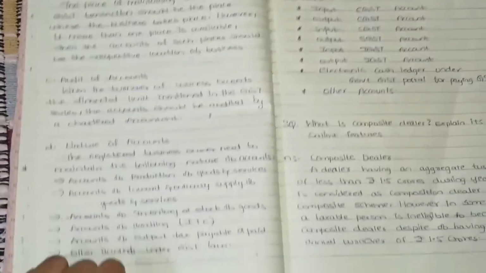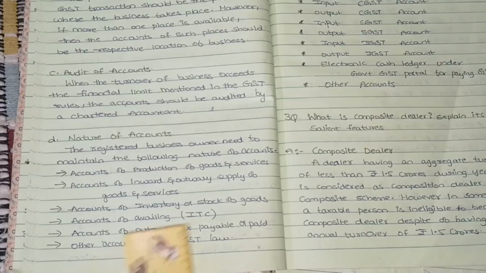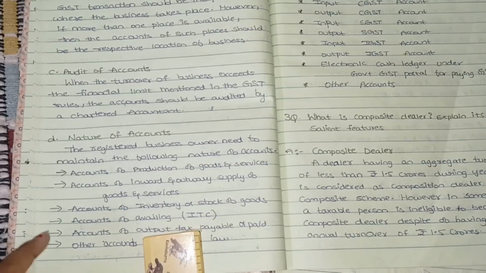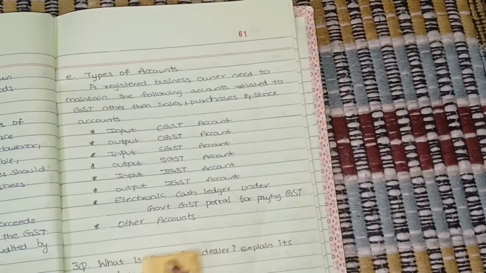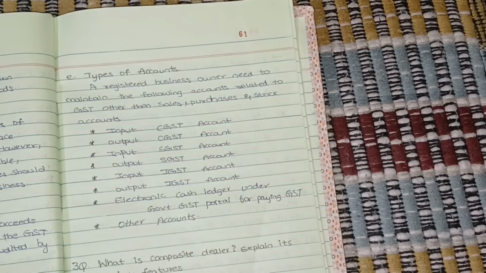And the fourth one is nature of accounts. Nature of accounts: what you will get, input tax credit, set off, inward and outward supply details. So this type of accounting details we will write here. Okay, and the fifth one is types of accounts. How many types of accounts will we have? Input means inward CGST, outward CGST, inward SGST, outward SGST, inward IGST, outward IGST. That type of accounts we will have under GST.